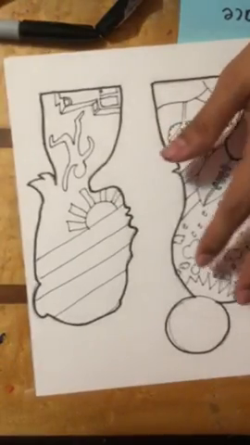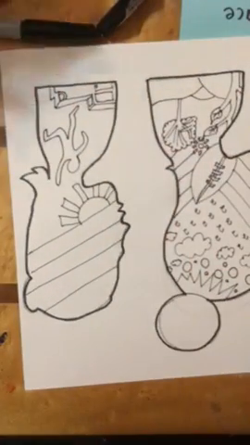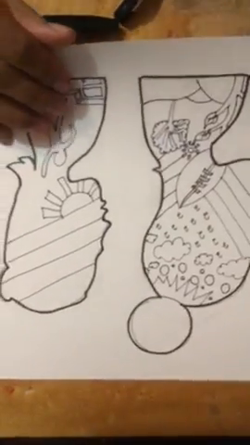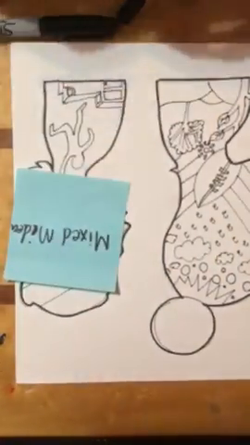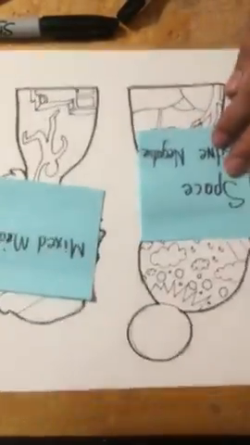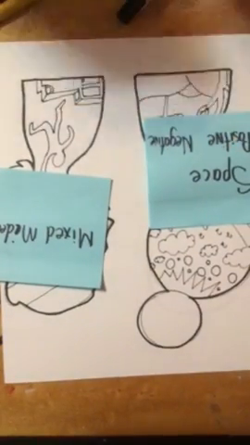So the last thing I wanted to focus on today is, yep, you guessed it, none other than mixed media. Space and scale. So what is mixed media? Simple.